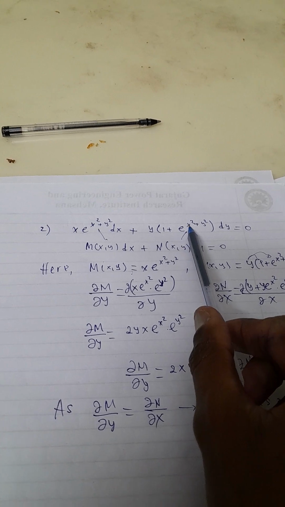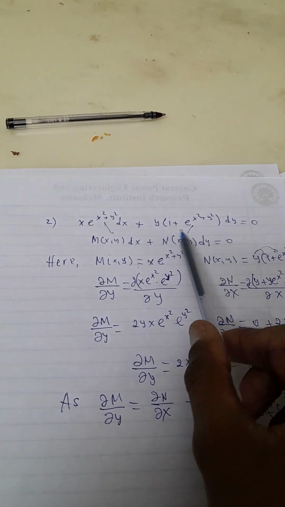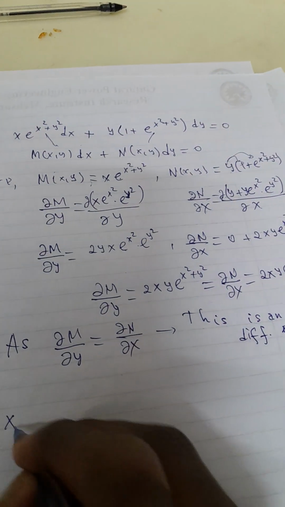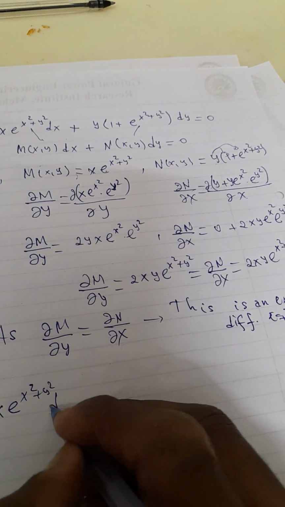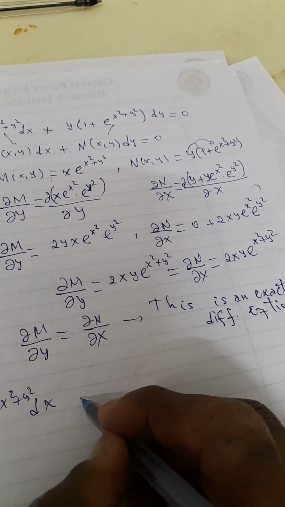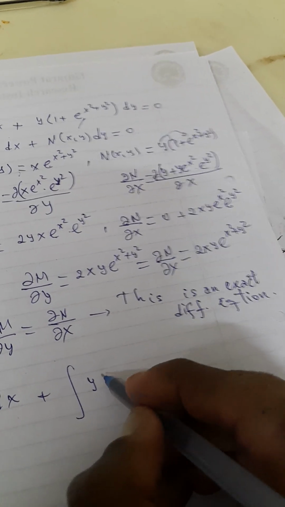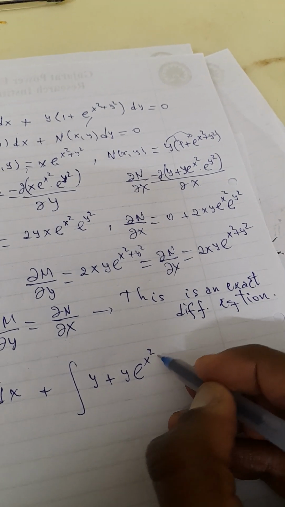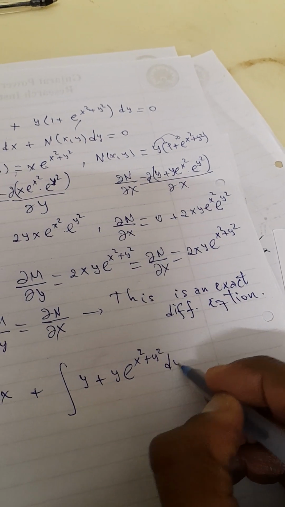No term of x must be in this integration. When you integrate this one, integration of x e raised to x squared plus y squared dx, plus integration of y plus y e raised to x squared plus y squared dy.